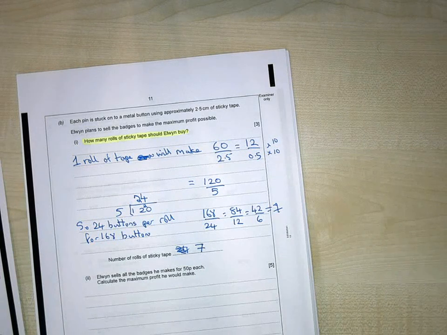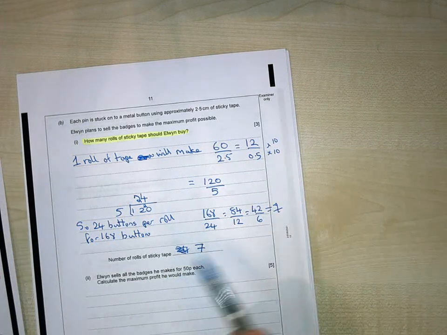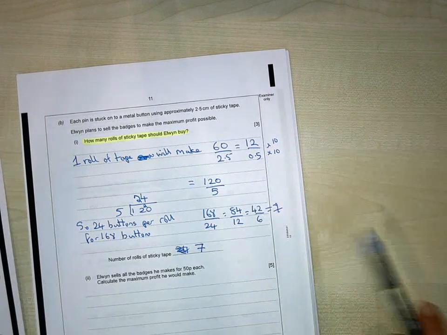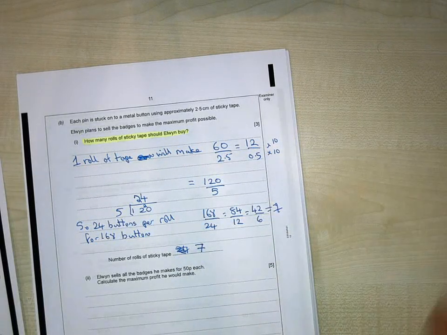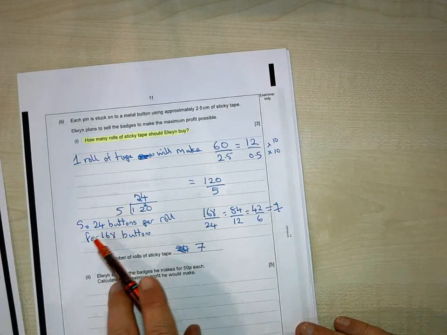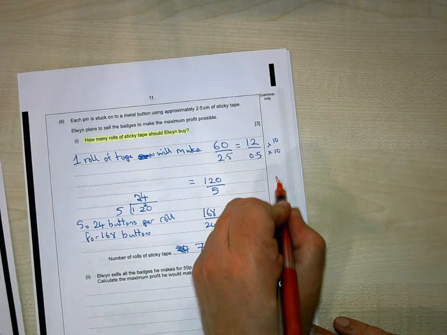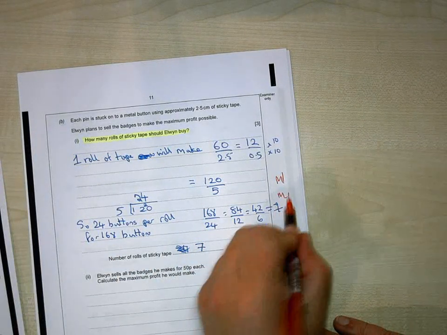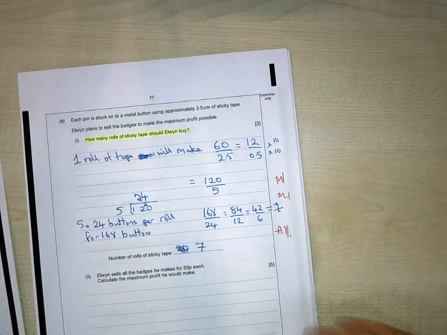So there's some nasty division going on there. If you're not strong with your non-calculator multiplication division, that's something that you'll have found quite challenging. And the marks for that, there's 1 mark for working out something like how many buttons per roll, and there's 1 mark then for dividing that into the buttons, and 1 mark for the answer.